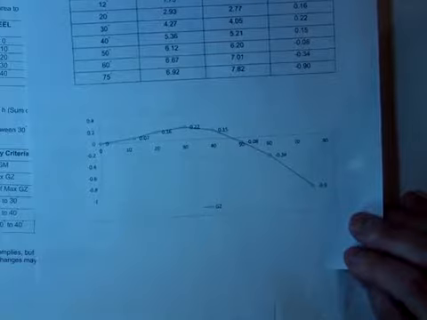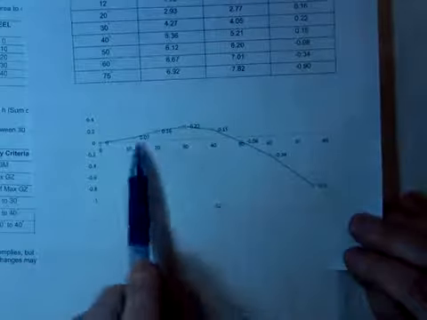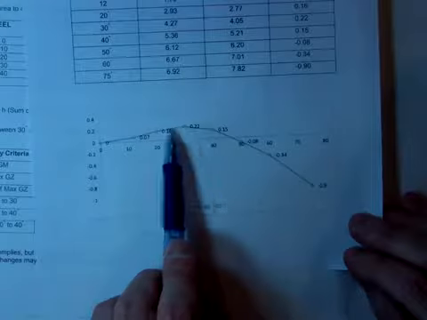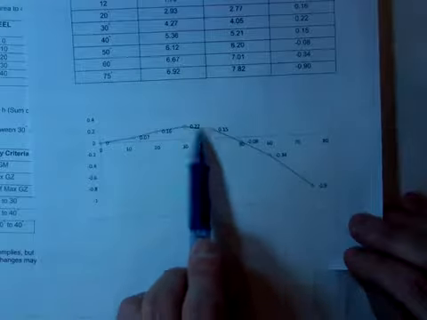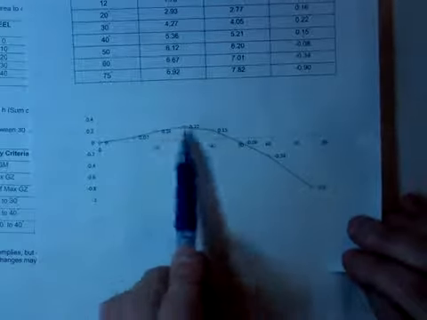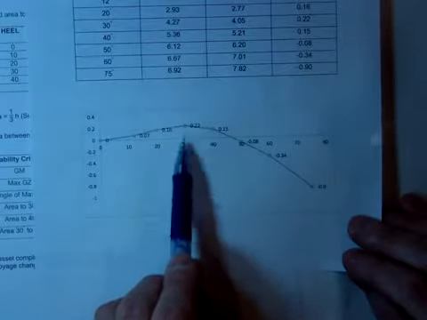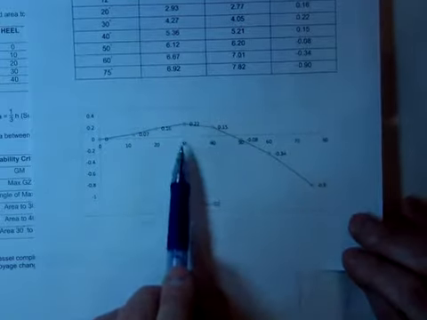Why do we need to draw that? Well, we need to work out the area under the curve up to 30 degrees and the area under the curve up to 40 degrees. And we also have to look to see what our maximum GZ is and the angle at which the maximum GZ occurs.